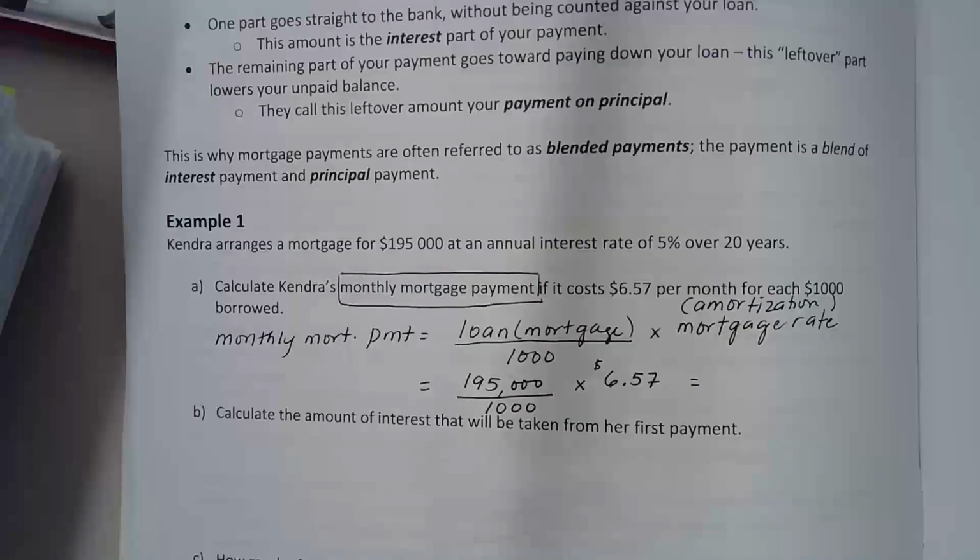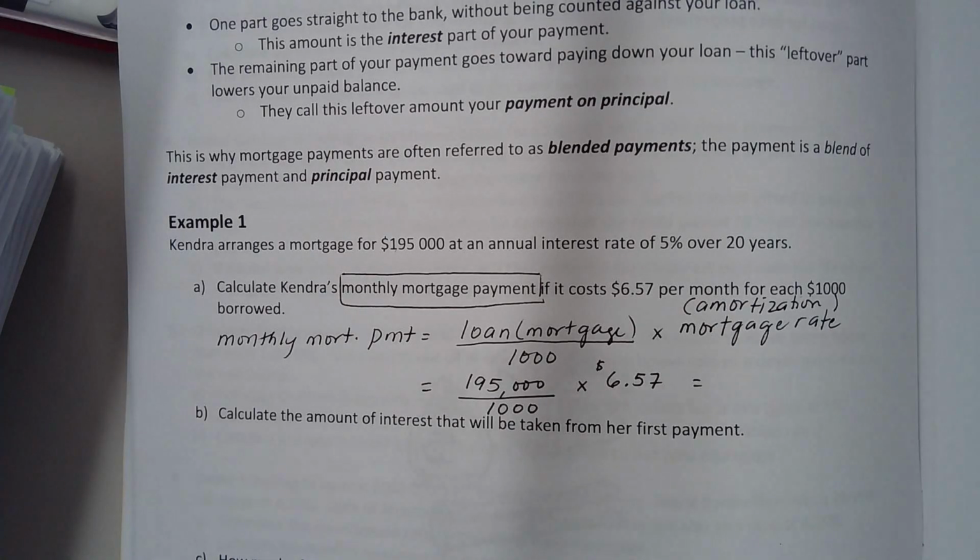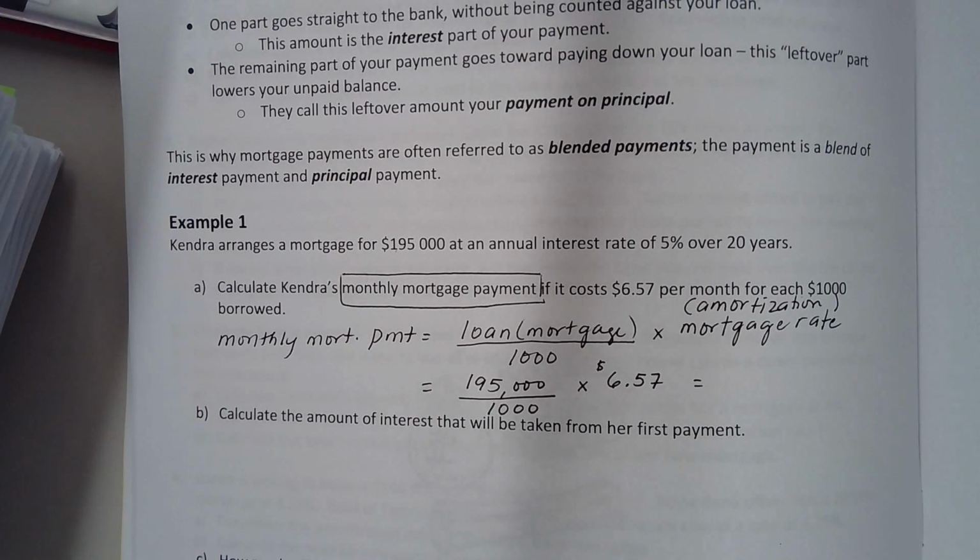This is great because here the amortization rate is given to us. Sometimes they do, sometimes they don't, and then you have to search for it on the table. In this case, it's given to us.